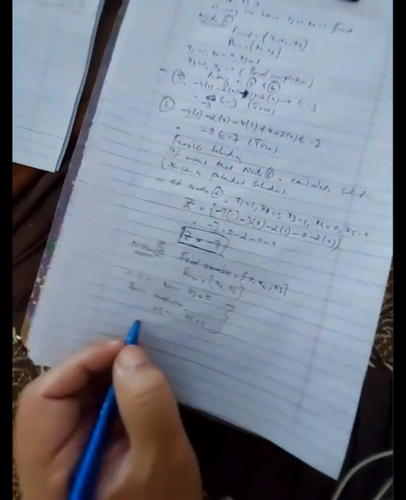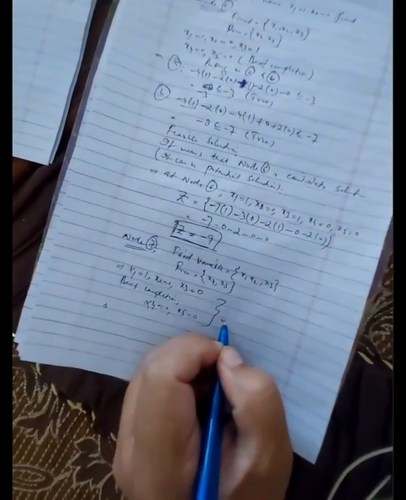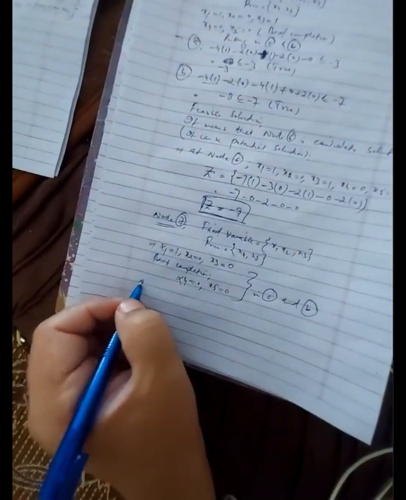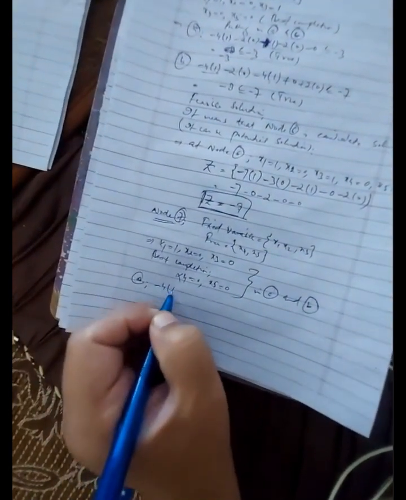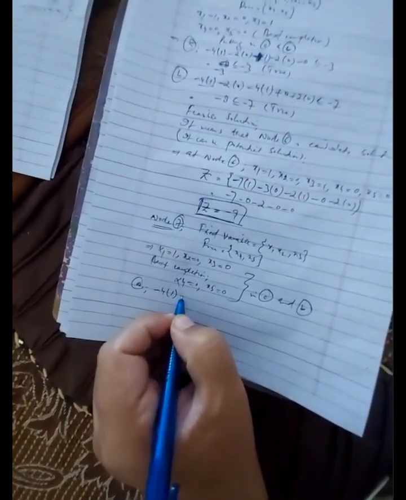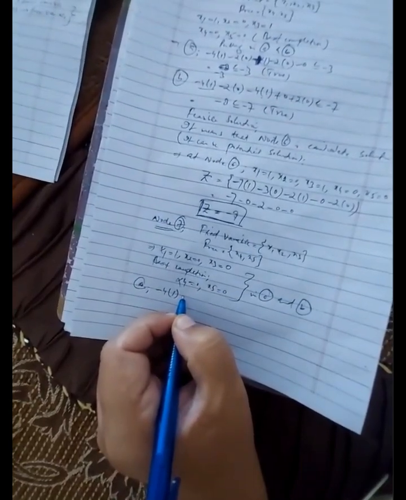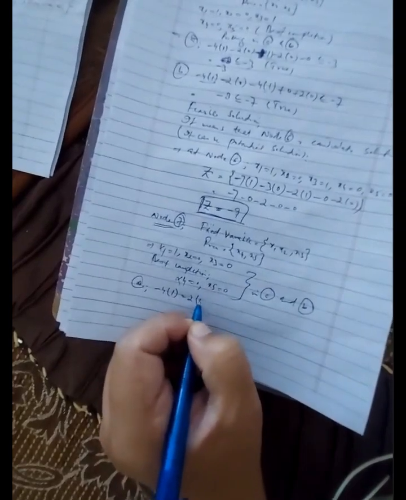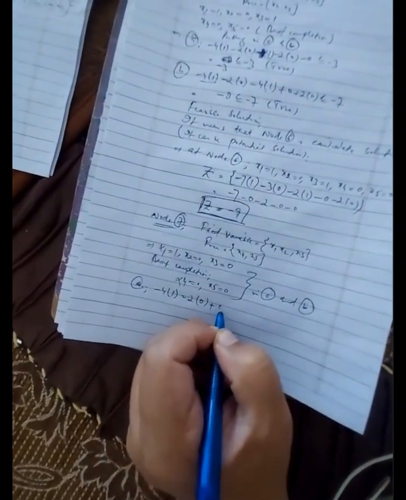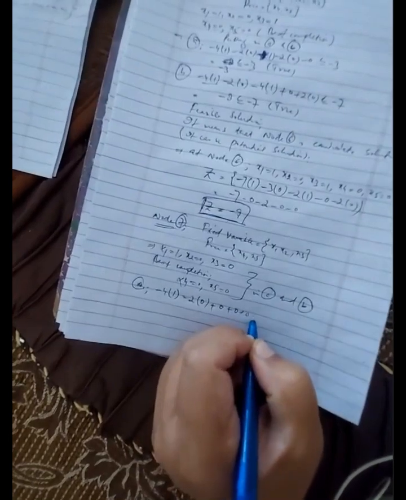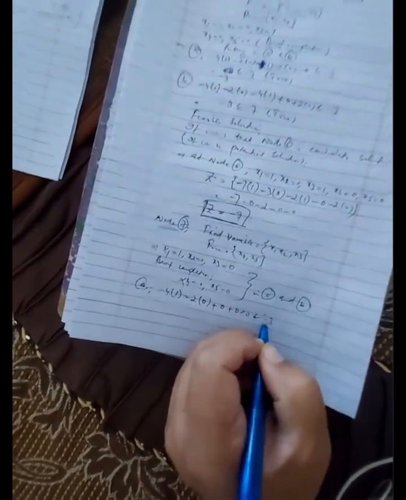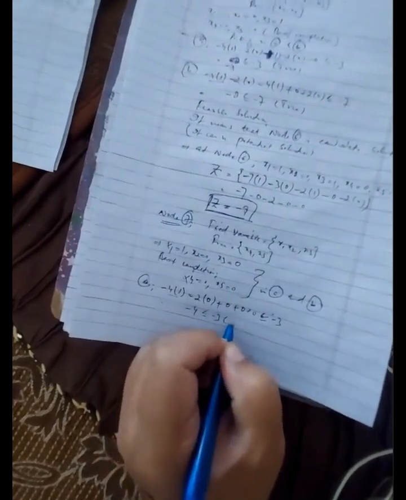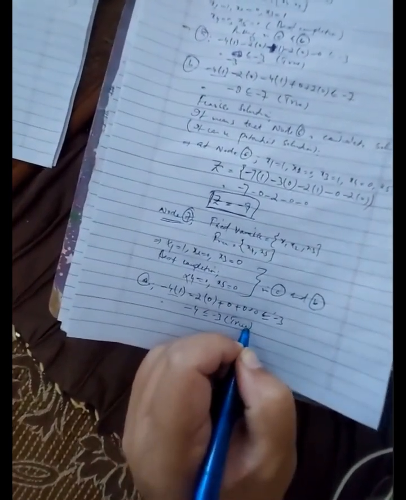So putting all these values in A and B, for A we have -4 into 1 and -2 into 0, it will also be 0, 0 and 0, less than or equal to -3. So -4 is less than or equal to -3, which holds true.